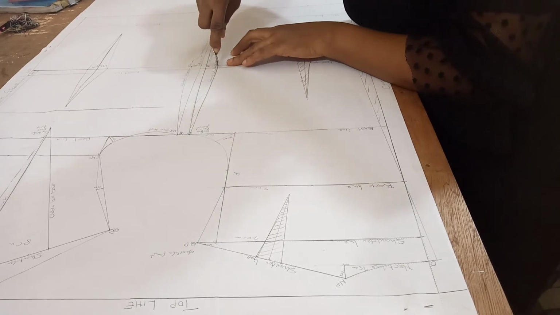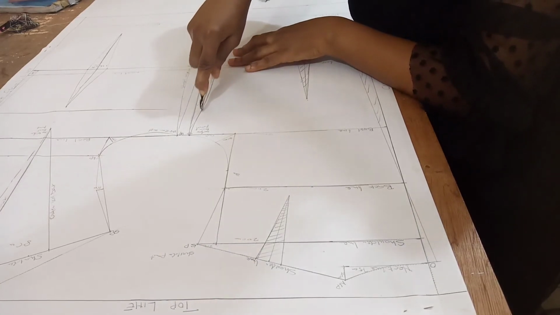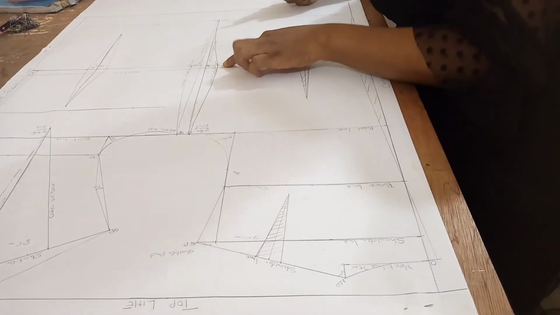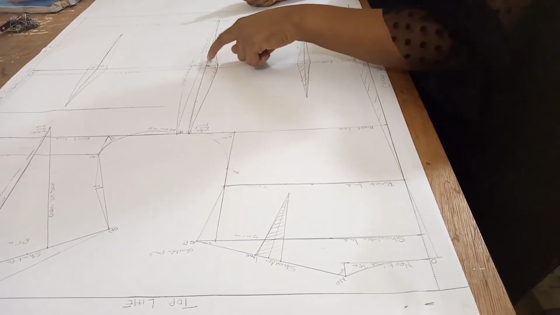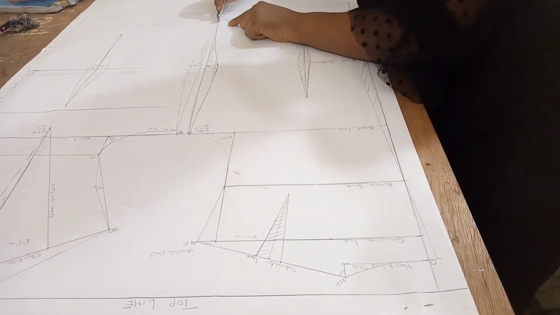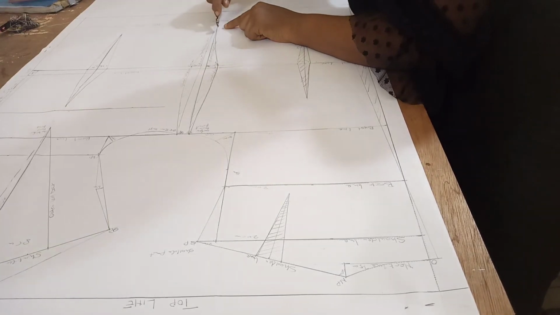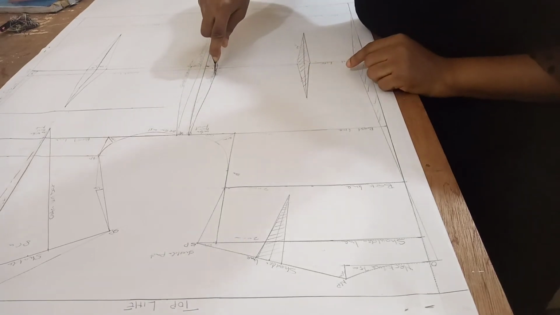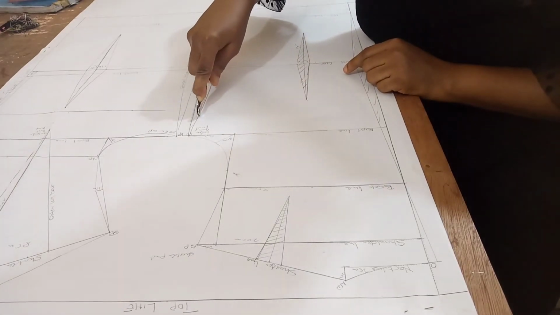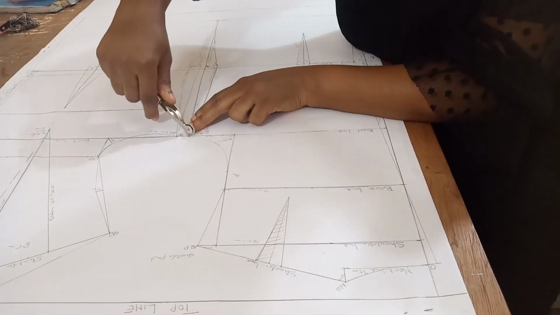So on this side, we're only going to trace out that 2 cm. Remember, we had 2 cm on our shaped underarm seam. This is the part we're using. We don't need this part, so this is the part we're tracing. We don't need the straight underarm seam. We need the shaped underarm seam. This is where we are cutting out from. So we'll trace to this up.